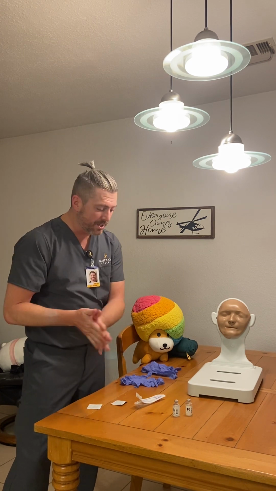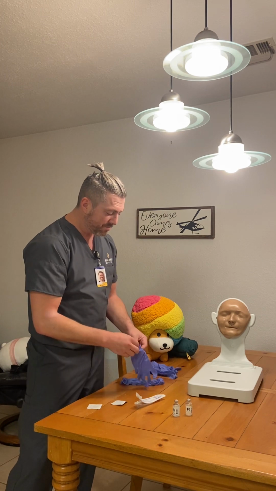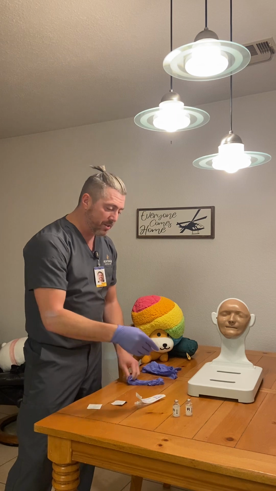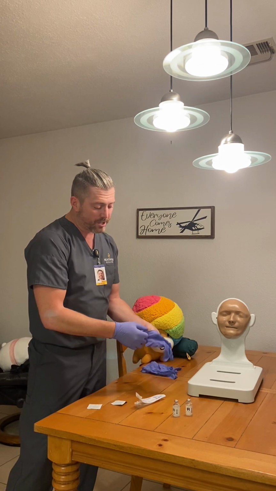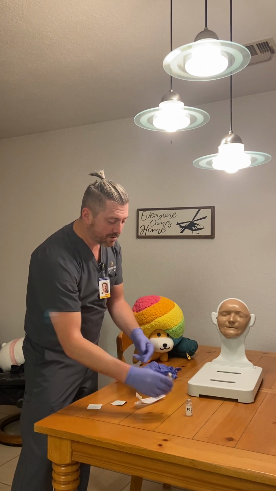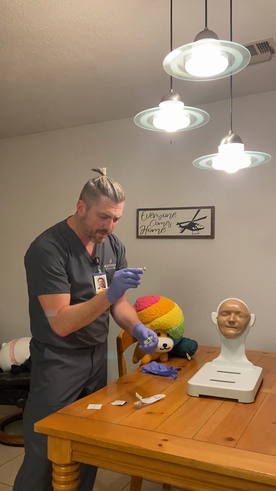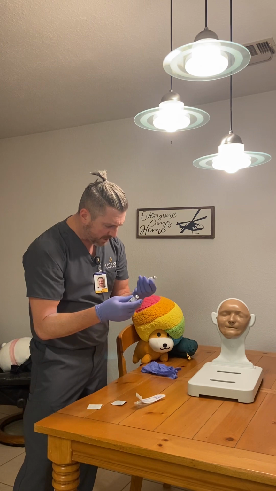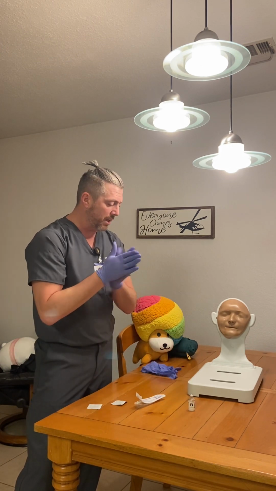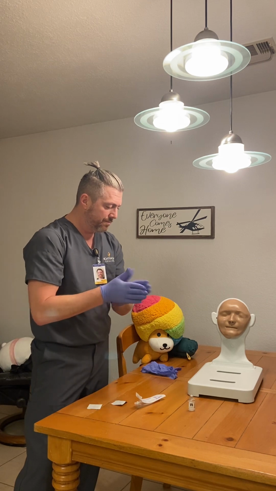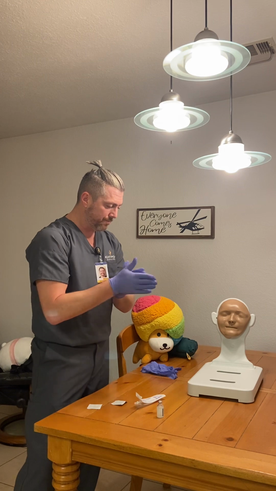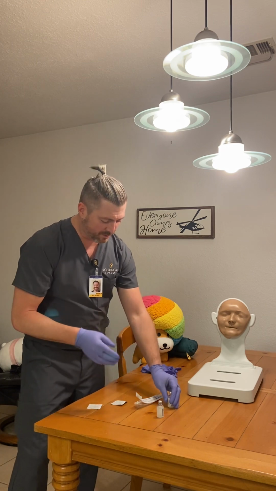So perform hand hygiene again. I'll put my gloves on. These vials, I would be taking them into the patient's room. If they're refrigerated, I would let them come to room temperature. I'm going to check the expiration date for both of them. Expiration is good. Also look for any sediment or cloudiness. I'm going to roll them in my hands. Put them on the table.